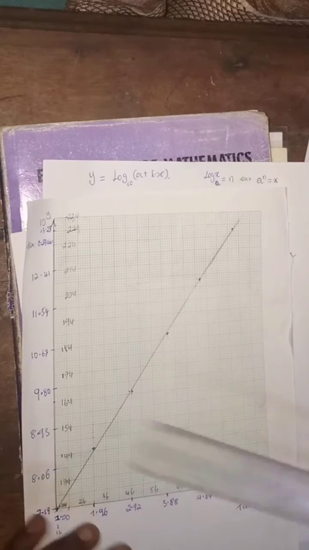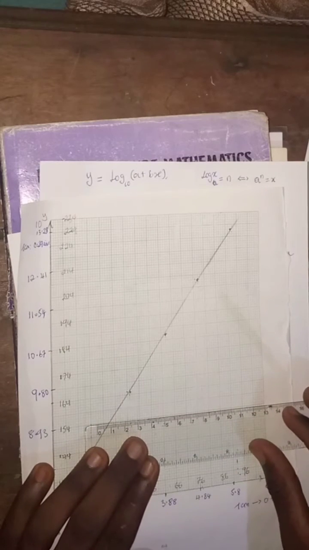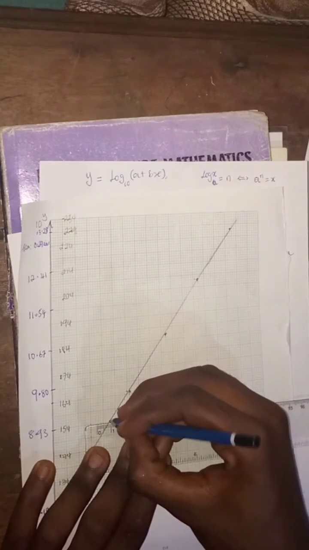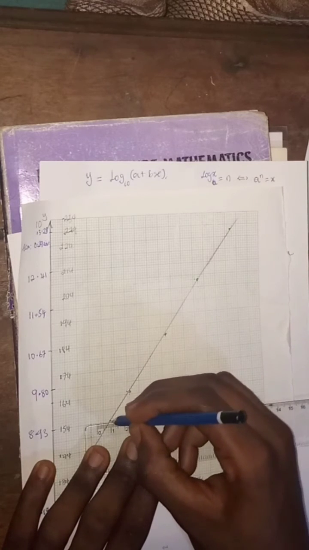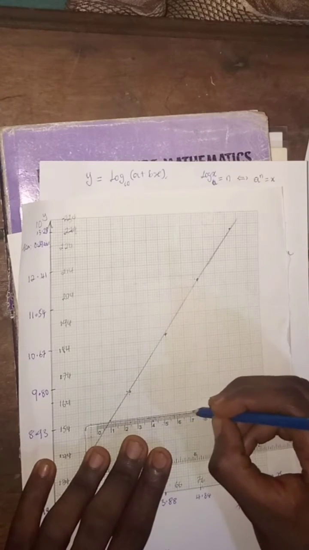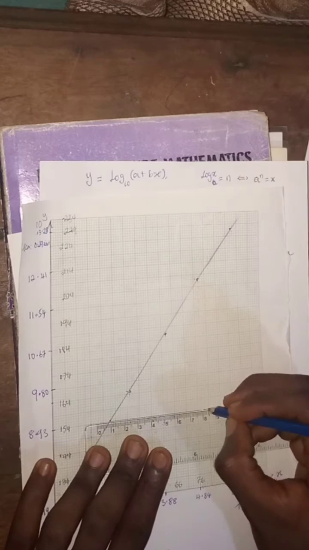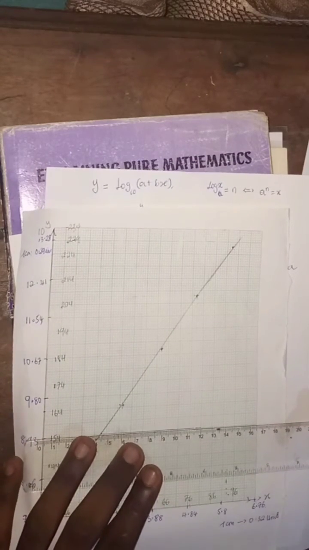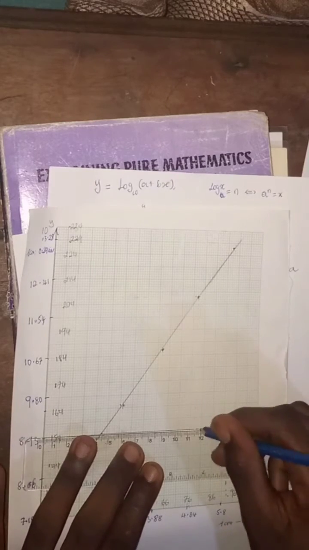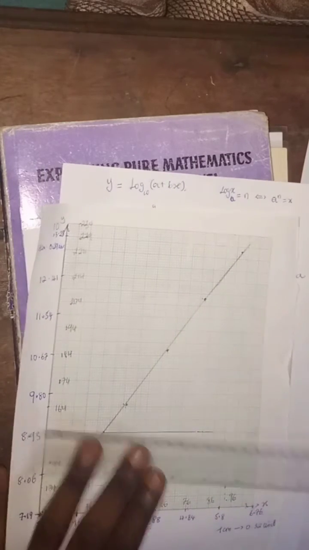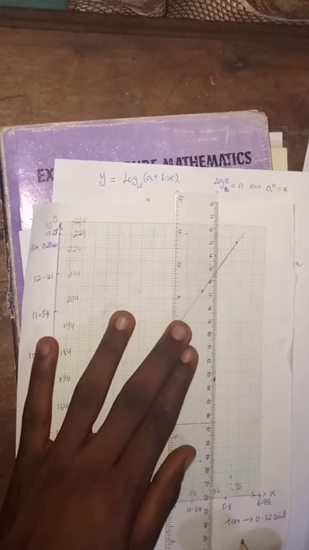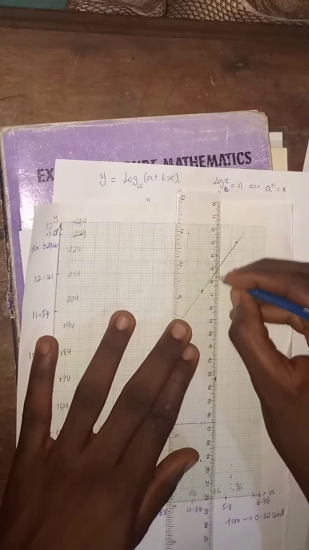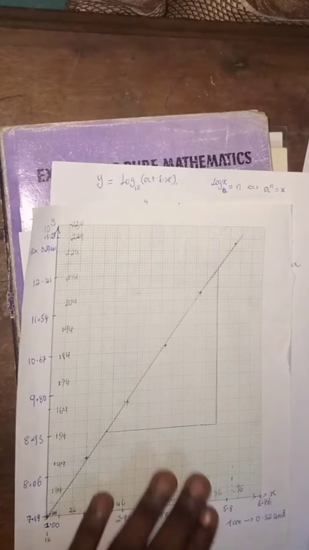Let me say I use this point here. After plotting, you draw a large triangle to show that you want to calculate the gradient from that triangle. So this is what I have.